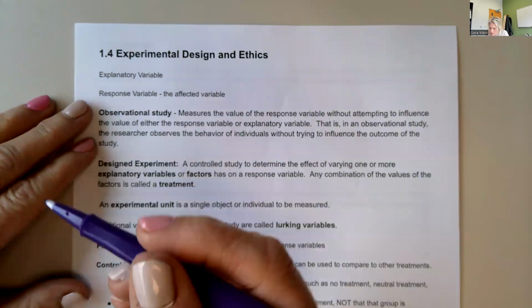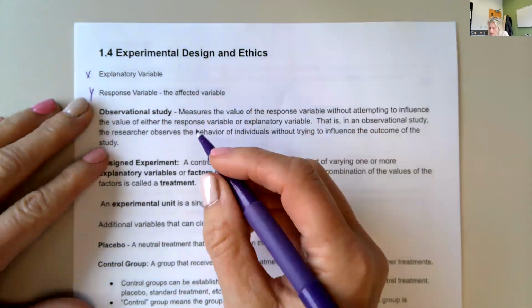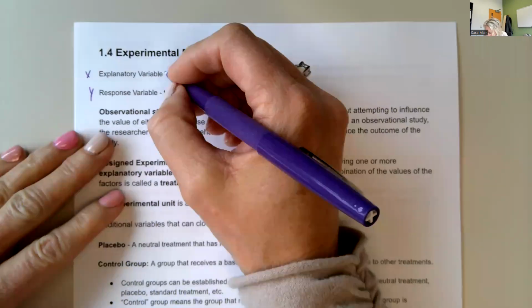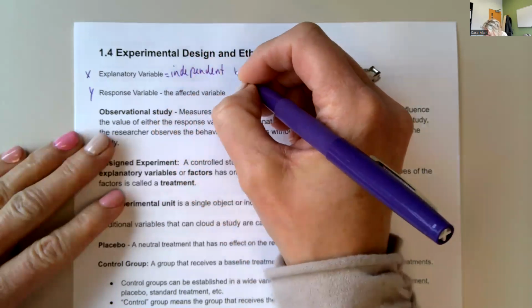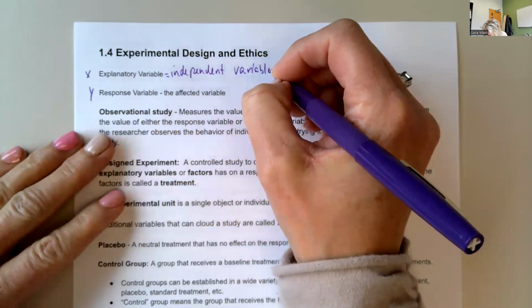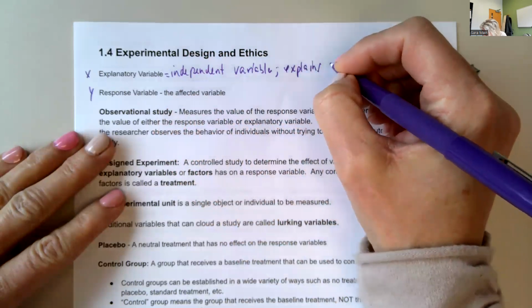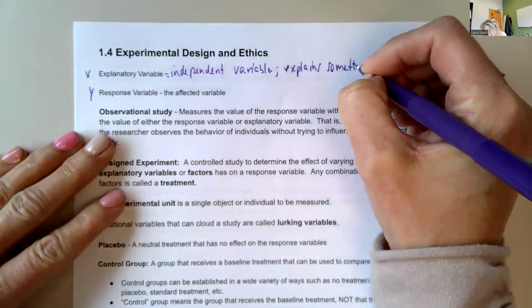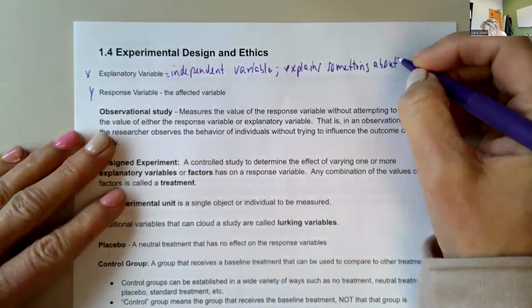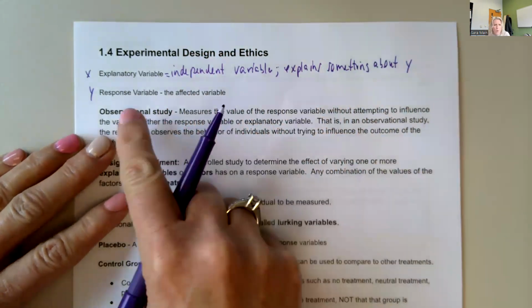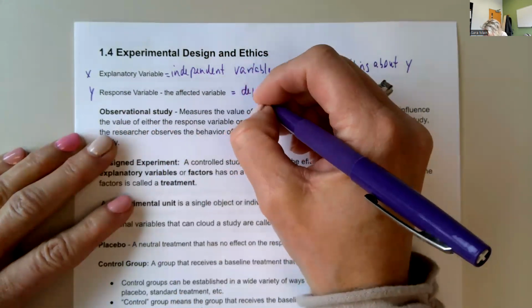So if you go back to algebra class, we learned about X and Y and how usually X is our independent variable. So the explanatory variable is what we would call our independent variable. We think it explains something about Y. Now, we're not saying it necessarily causes Y, it explains something about Y. Y is our response variable, the affected variable, and we usually call this our dependent variable.